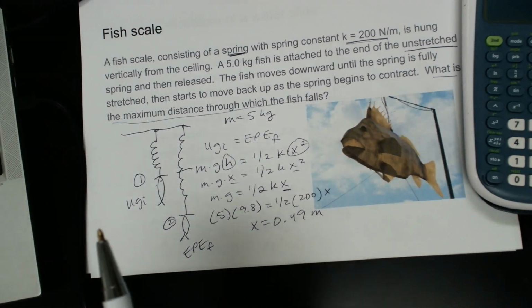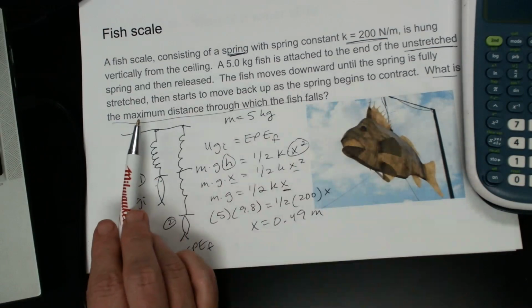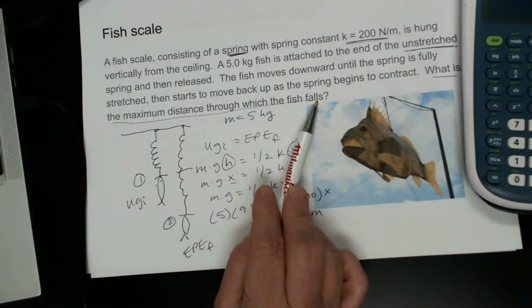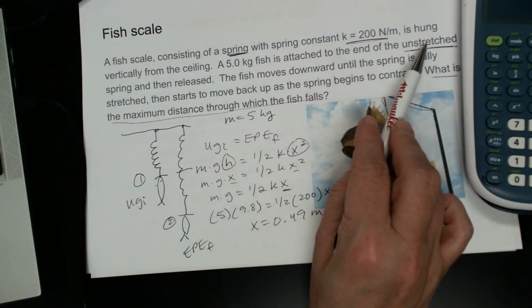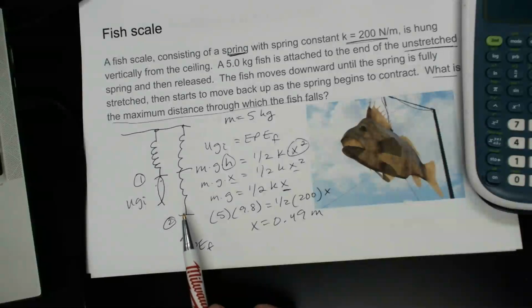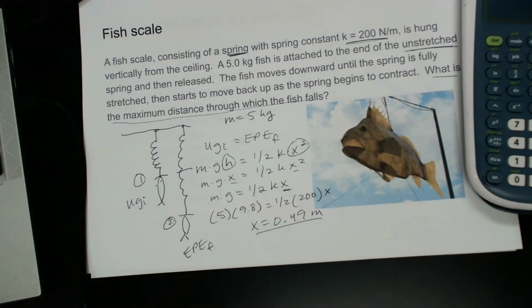And then after that, it's going to move back up. But for the purposes of this problem, what we were concerned with was what's the maximum distance through which it falls. So from unstretched or from equilibrium point to fully stretched based on the fish hanging from the spring. And that ends up being 0.49 meters. All right. Hopefully that made sense.